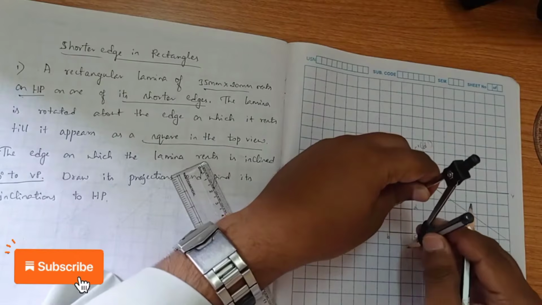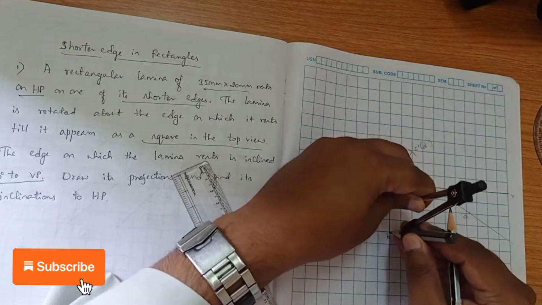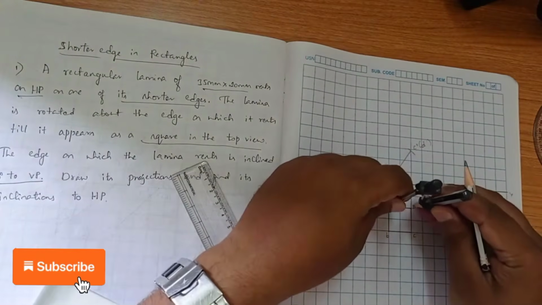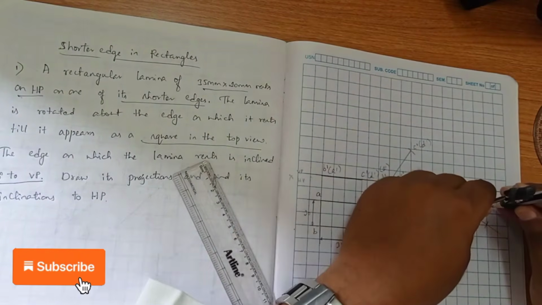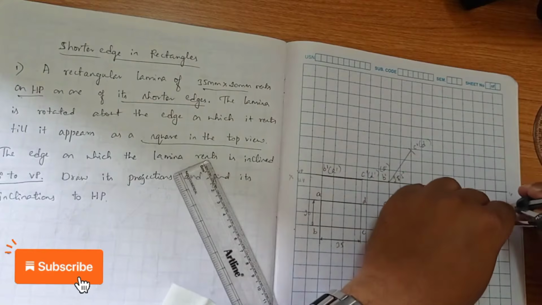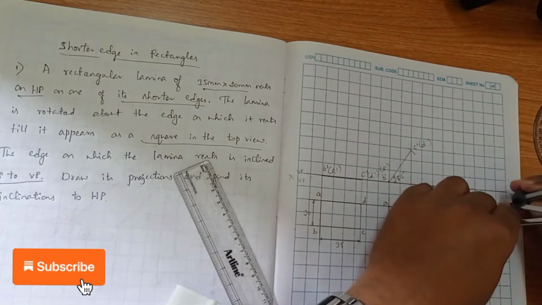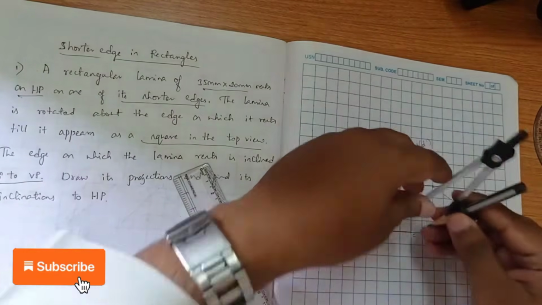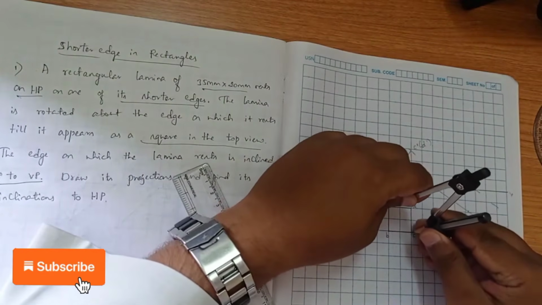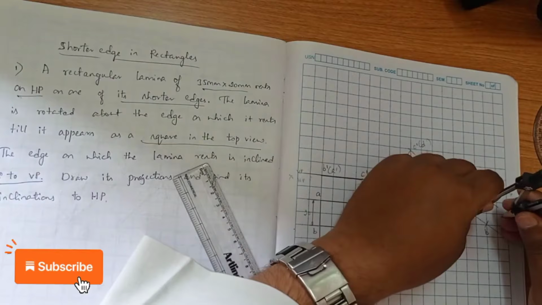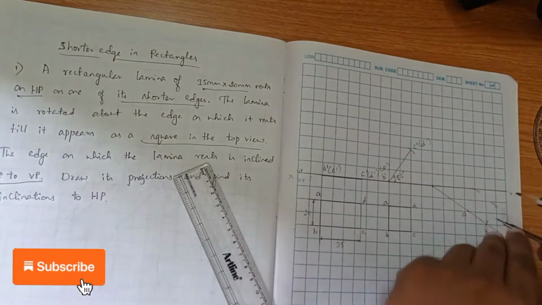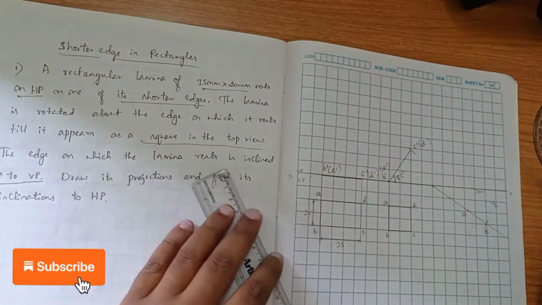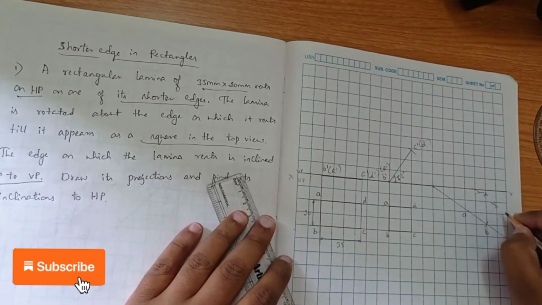Now A to B, cut the arc. Next from A to D, this is also same, right? All are 20 mm only. So this is B. Now reverse, A to C and B to D. A to C. Okay. Then B to D. So this is D and this is C.